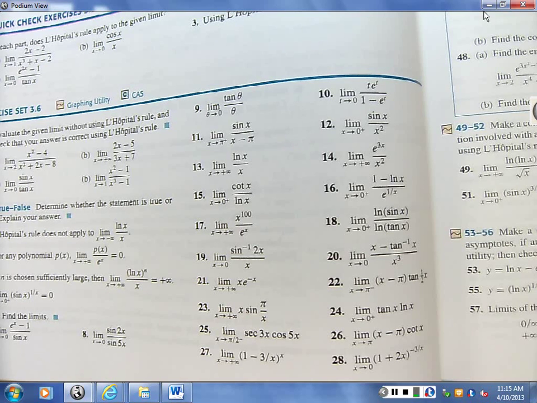But in this case here, this is almost in that form, but you need to write it as x over e to the x, which is going to go to 0, but it's not quite in that form yet. Here, this one I gave you on your quiz, which was in the form 1 to the infinity power. So ln, you have to use the natural log there.